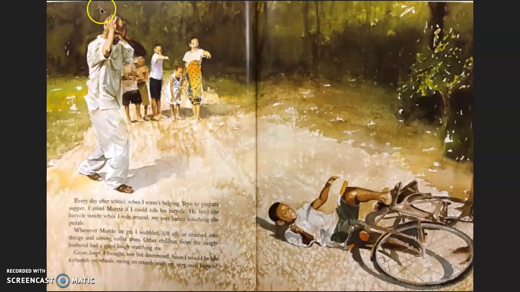And then right here, I can see his dad. This is his dad, Muret, and he has his hands on his head, and he looks very concerned and worried for Saruni, who just fell off of his bike. And if I go into the details of the story, it tells me that other children from the neighborhood had a good laugh watching me. So that would be these children up here from the neighborhood. They're pointing and they're laughing at Saruni.